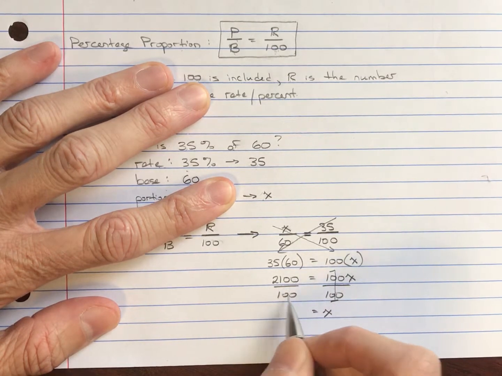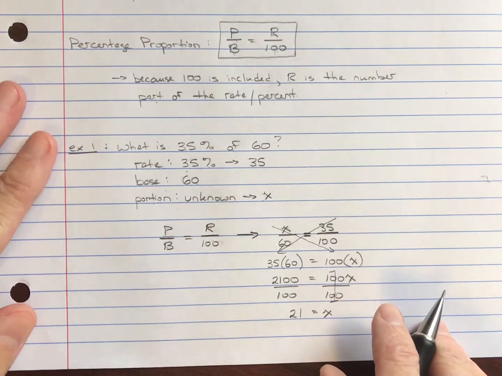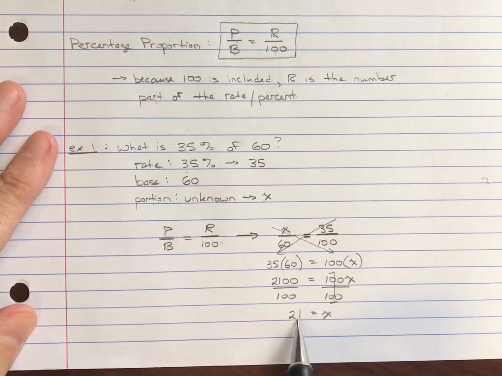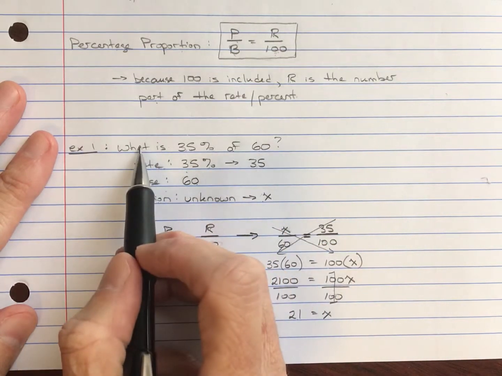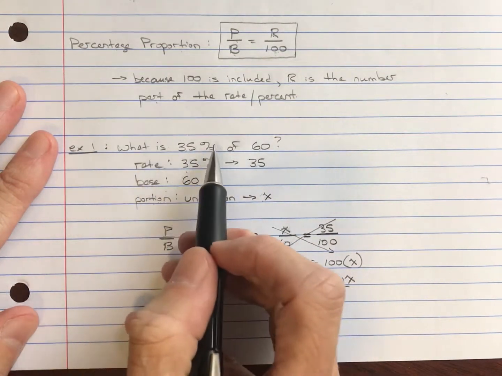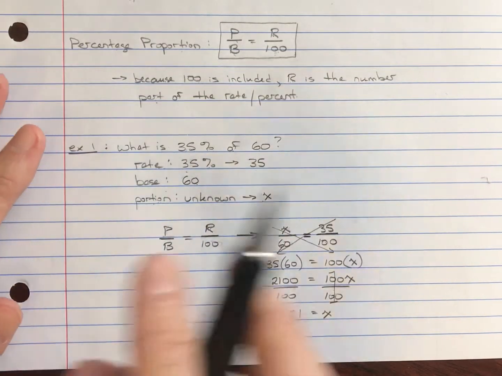And 2100 divided by 100 is 21. Okay, so what is 35% of 60? Turns out 21. 21 is 35% of 60. So 21 cookies is 35% of 60 cookies, if you will.